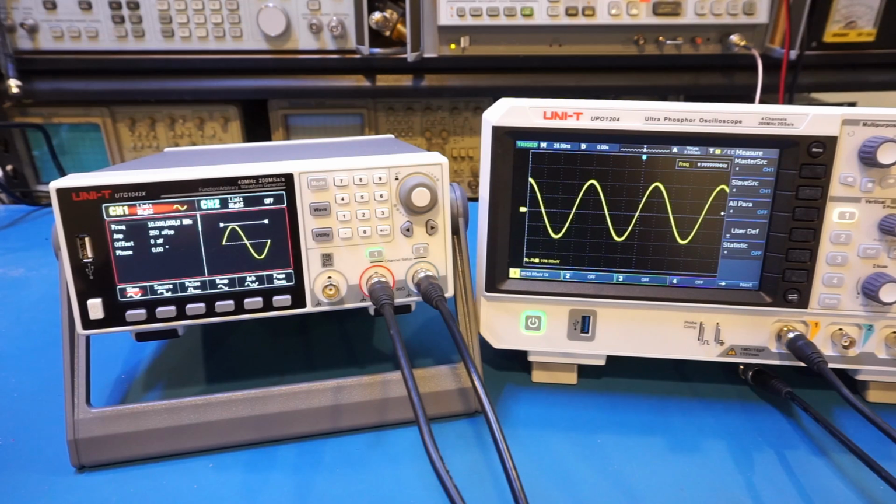One area where the 1042X really shines is its arbitrary waveform capability. The 1042E does have some built-in arbitrary waveforms, but the user-defined arbitrary waveforms cannot be persisted, which is very unfortunate. But the 1042X not only has a ton of built-in arbitrary waveforms; according to the specifications, there are 200 of them versus the 24 built-in ones in the 1042E. It also supports user-defined arbitrary waveforms, each with 2,000 points, which we'll take a look at a little bit later in this review. So the arbitrary waveform capability of this UTG1042X is a big selling point, in my opinion.